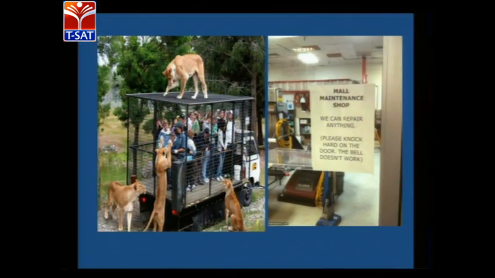And generally, you observe animals will be in the cage and people will be outside. You observe here, people are inside and animals are outside, quite opposite. This is one irony, situational irony. This one mall is there, they say that they can repair anything, but there you observe, please knock hard on the door, the bell does not work. They are not in a position to repair their own things, and they say that they are for repairing anything. That is one irony.